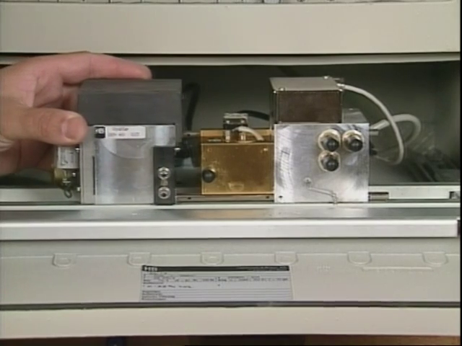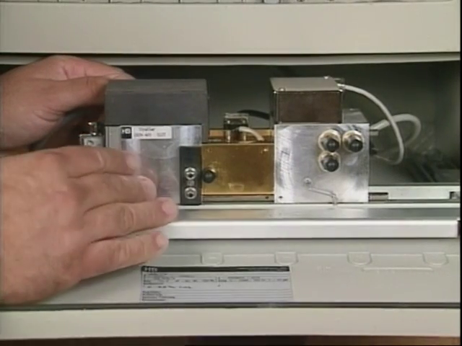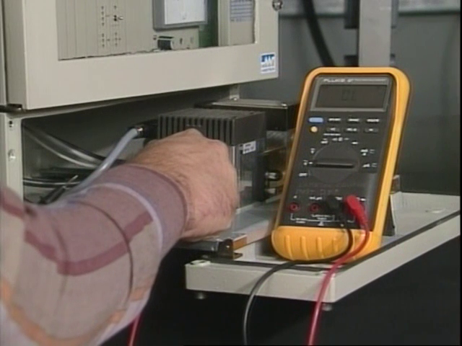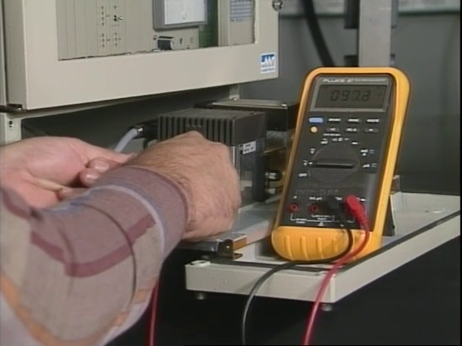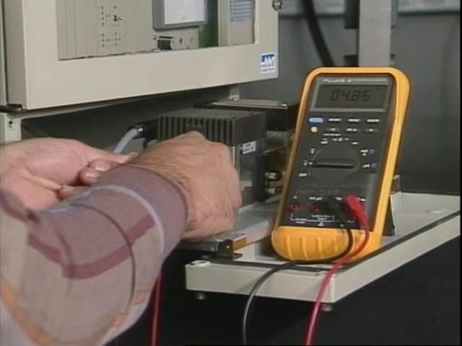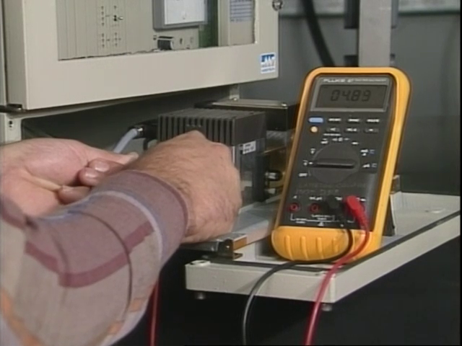Realign the chopper wheel module and reconnect the signal wires. If the motor still does not operate, troubleshoot the motor control circuit. Refer to the manufacturer's instructions for procedures specific to your analyzer. If the motor is out of sync, adjust it according to manufacturer's instructions.